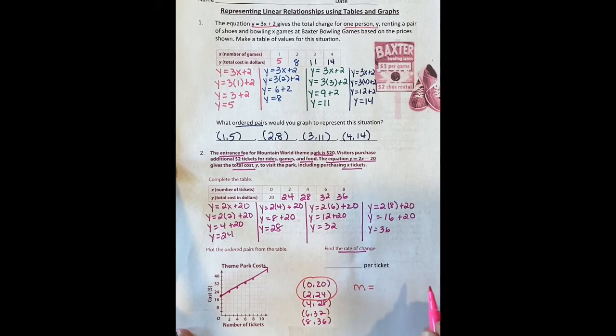So I have to do my change in y. So 24 minus 20 over my change in x. So 2 minus 0. So 24 minus 20 would be 4. 2 minus 0 is 2. And I get a slope of 2. So my rate of change would be $2 per ticket.